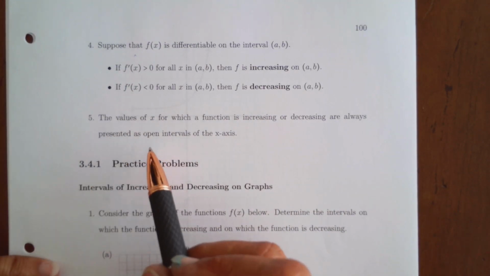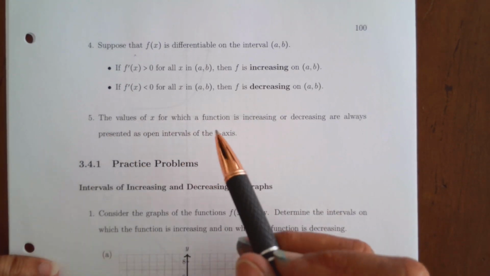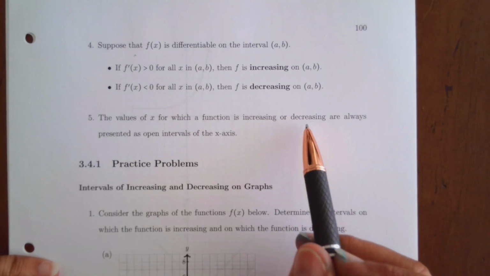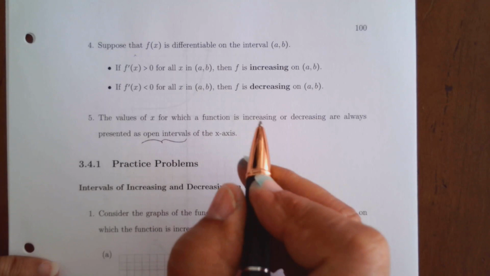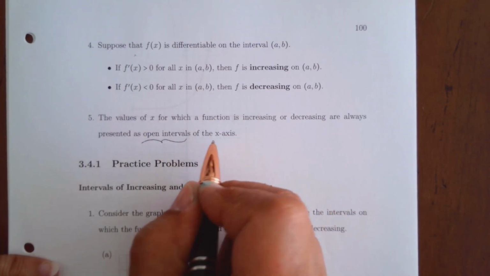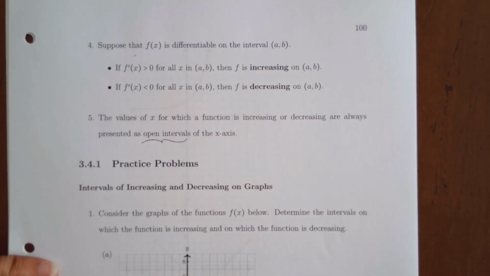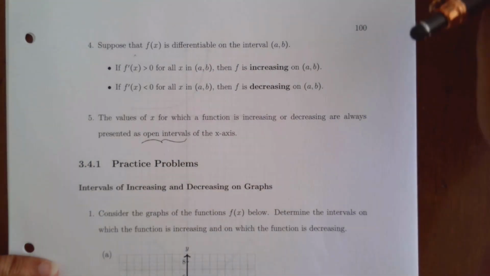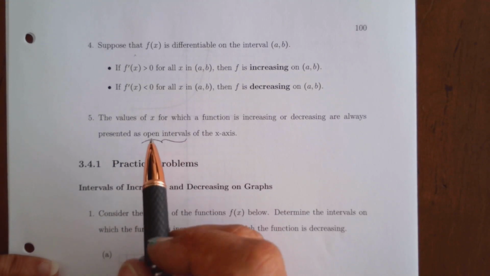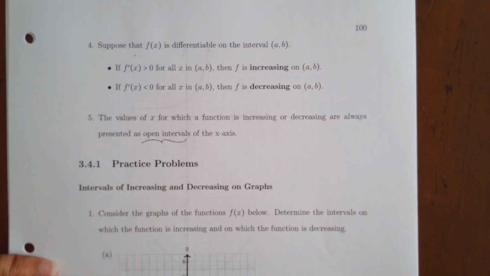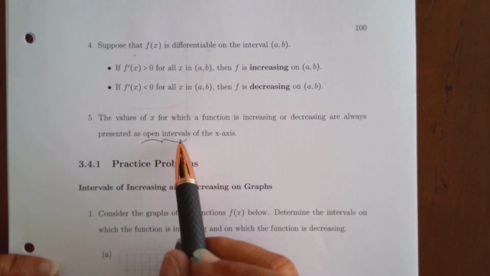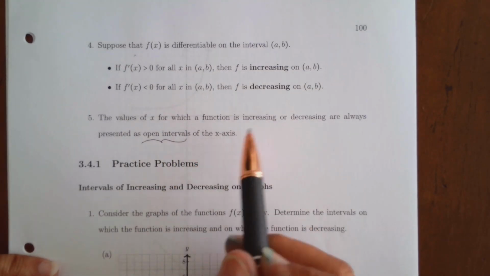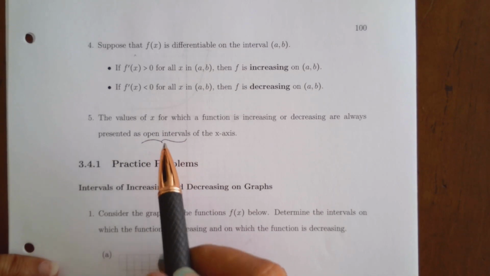All right, and lastly, number 5 says the values of x for which a function is increasing or decreasing are always presented as open intervals. And then we're going to use the x-axis. Okay, so that's important. And as we go through these problems, I'll keep mentioning that to you. So hopefully that'll kind of sink in. But the fact that we're doing open intervals, that's nice, so you don't have to worry about whether it's a parenthesis or a bracket.